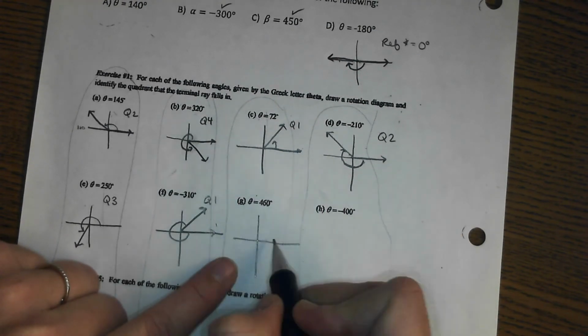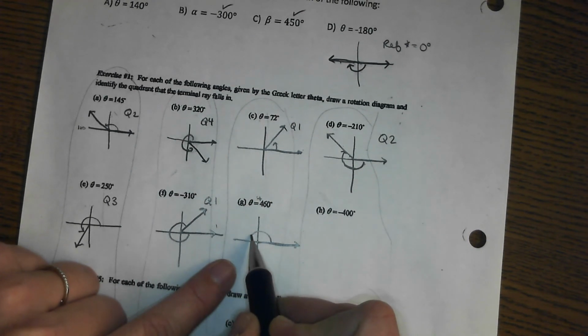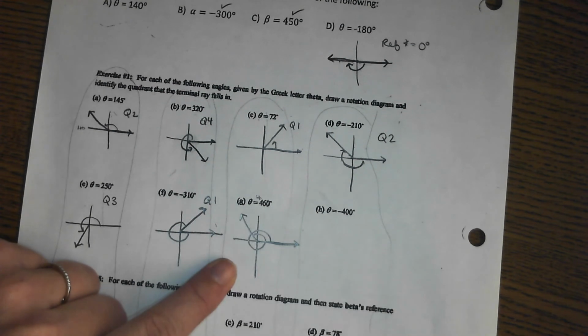Sierra with a C. 460. So this is opening in the positive direction. That's a positive 460. So positive 90, 180, 270, 360, 450, and then just a little bit past 450. So that would be a, did you say 2? Good girl.